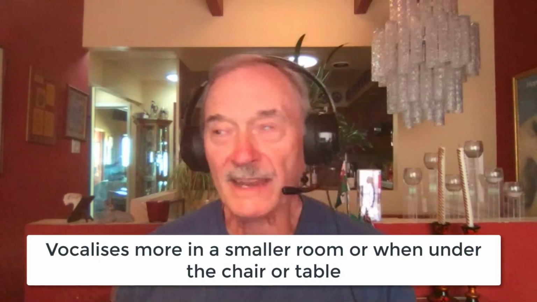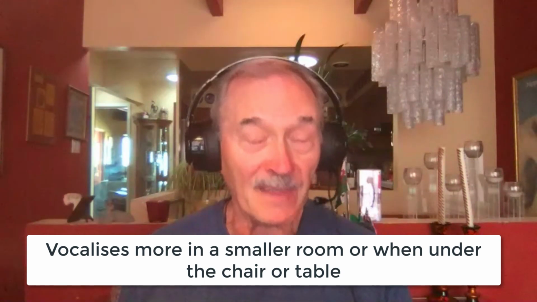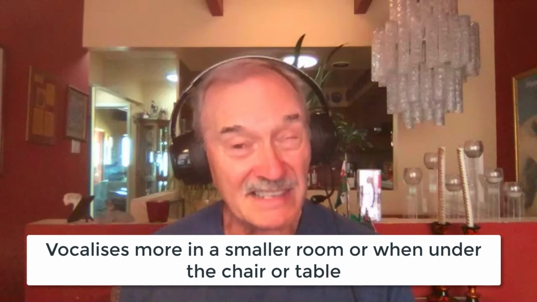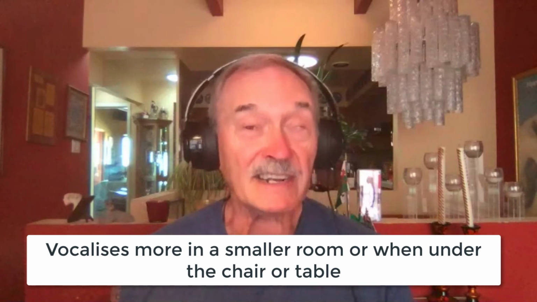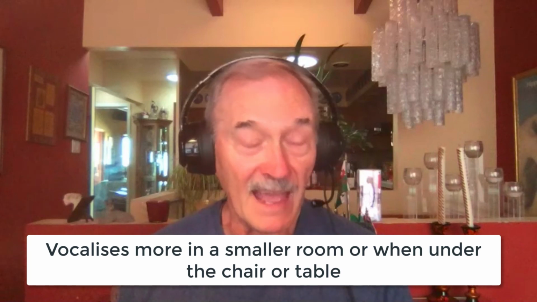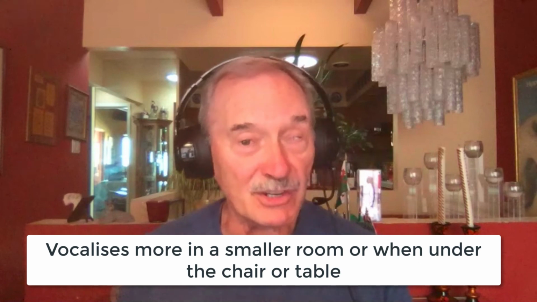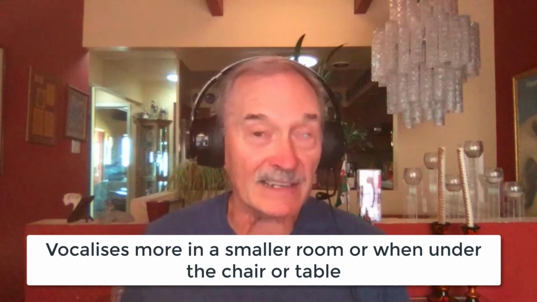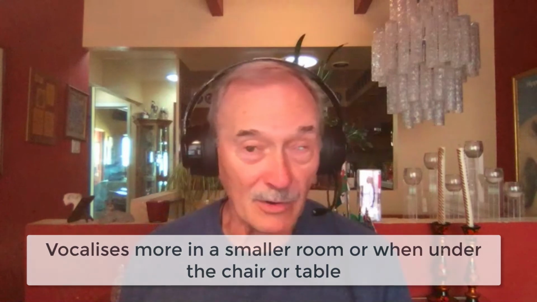And finally, vocalizes more in a smaller room or when underneath a chair or a table, which to me suggests that she's hearing her voice better when she's in a confined space. And it's just one hopefully useful observation for the hearing side of things that didn't come out of any of the other reports that I looked at.